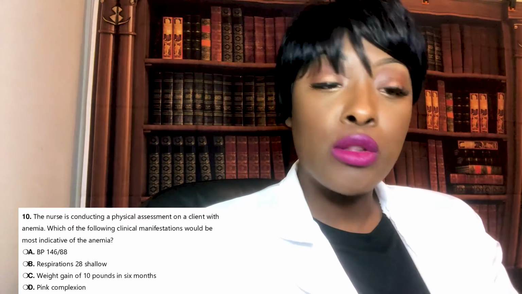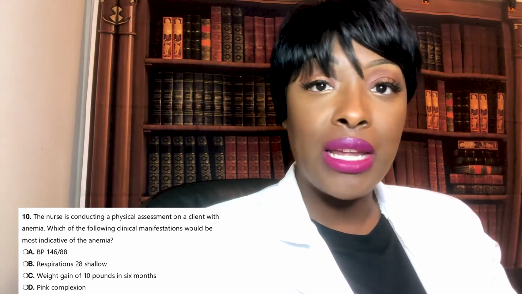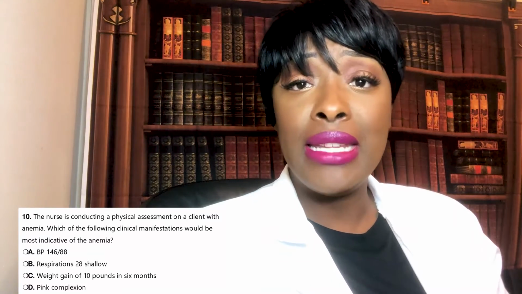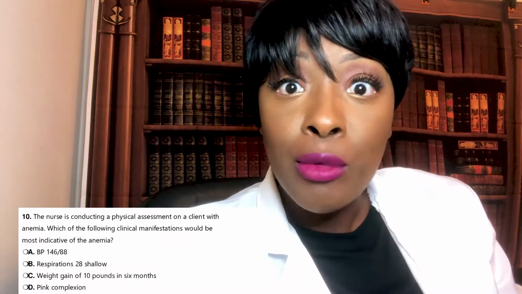And the correct answer is B, the respirations of 28 and shallow. Think about what's happening here, guys. If the patient is anemic, their hemoglobin's down. Remember what's in the hemoglobin? Oxygen, right? Oxygen is carried in the hemoglobin. So if the hemoglobin is down, the patient's oxygen is down. So of course their respirations are going to be up. They're trying to breathe. They're trying to get more oxygen.